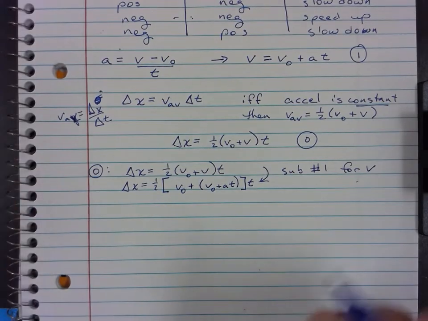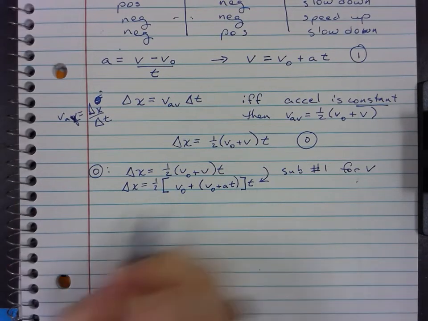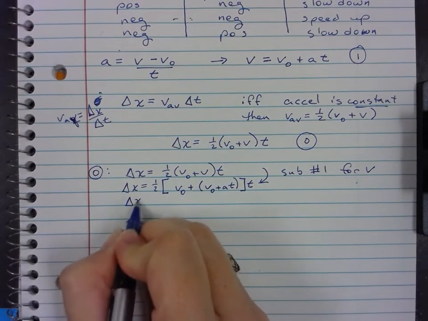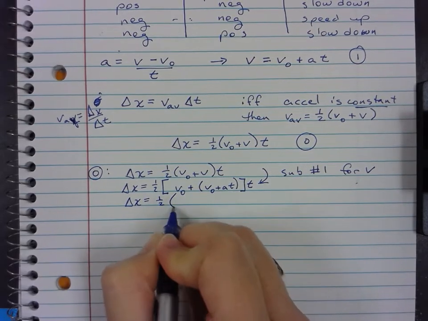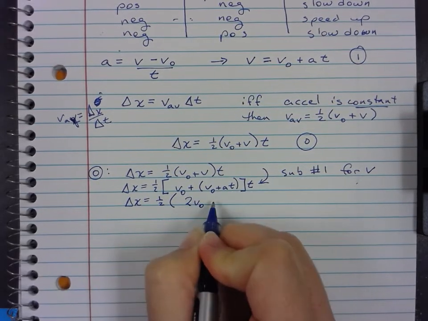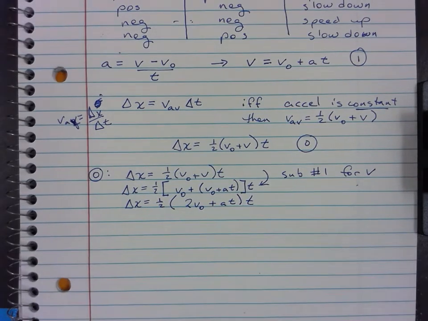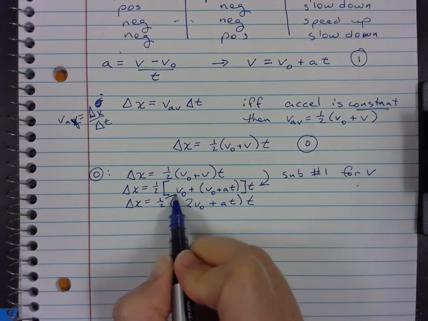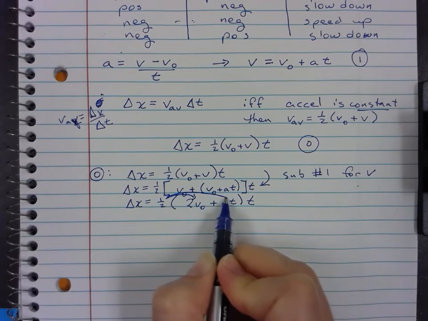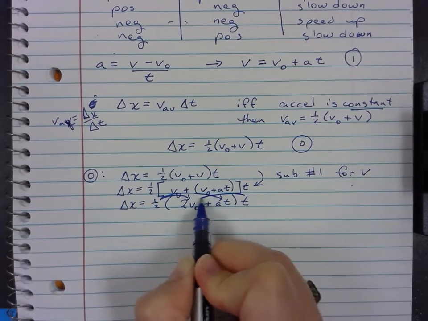Move this up. So I'm going to simplify in the parentheses first. So delta x equals 1/2 (2 v naught plus at), all times t. And remember, hippity-hoppity distributive property. So I need to distribute the 1/2, and I need to distribute the t.